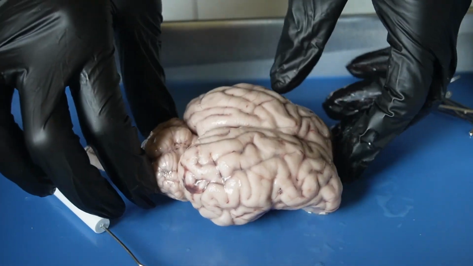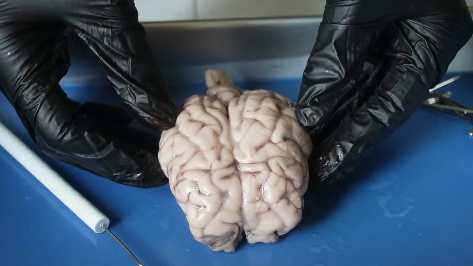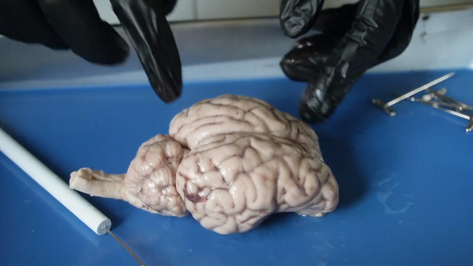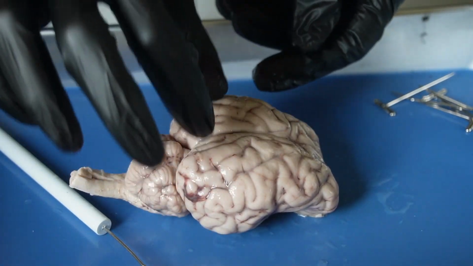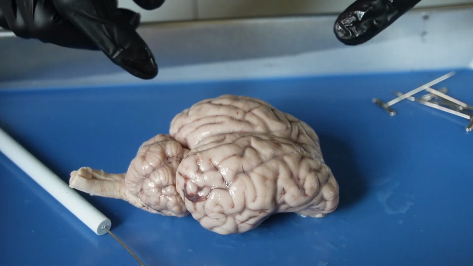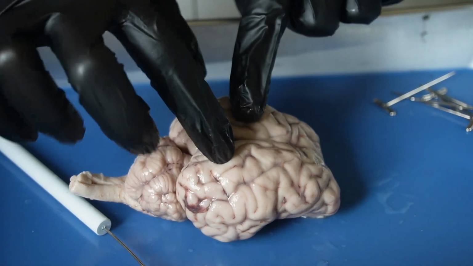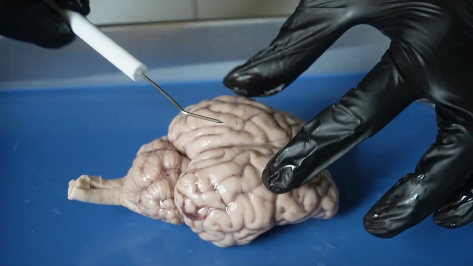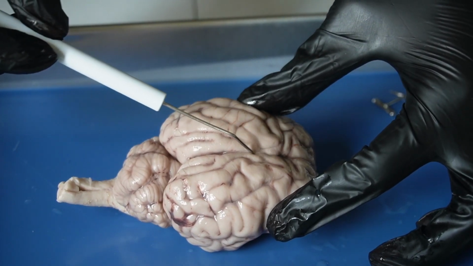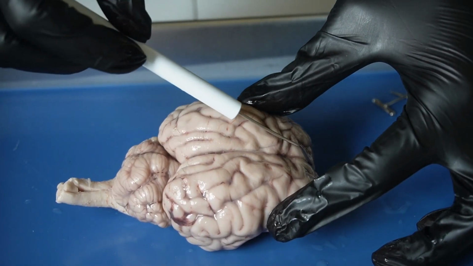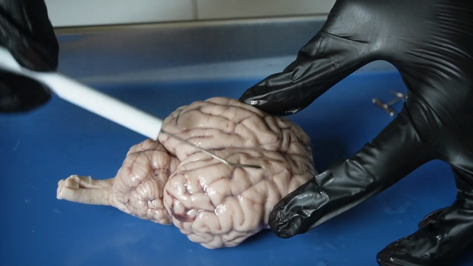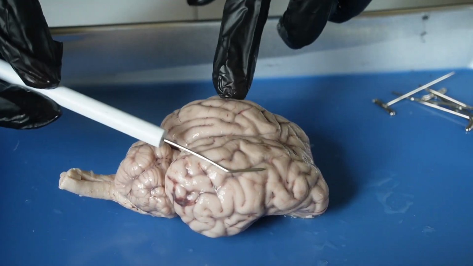The next portion of the brain would be the right and left hemispheres, which are connected by the corpus callosum, which is this middle part here of the brain, fibers that connect the two hemispheres together.